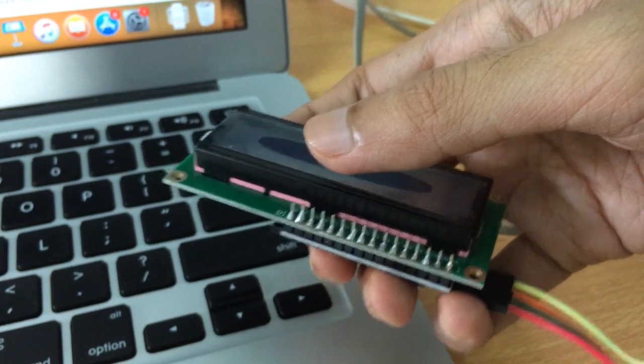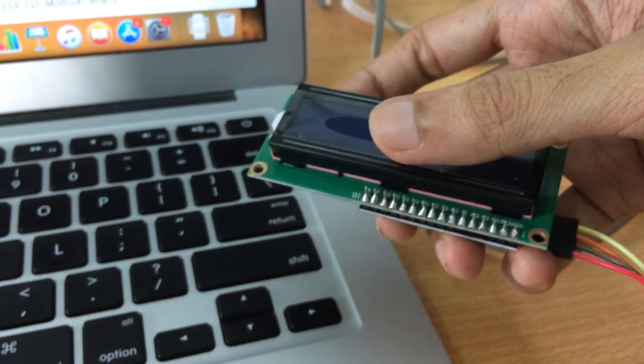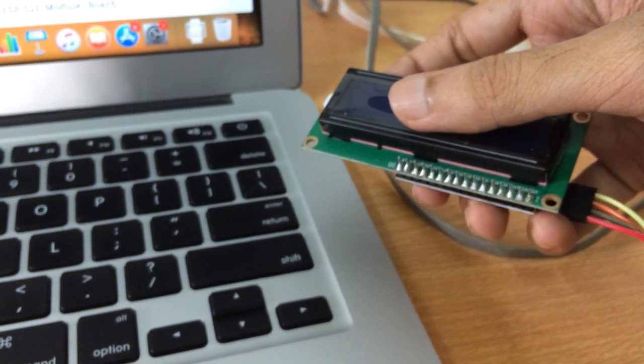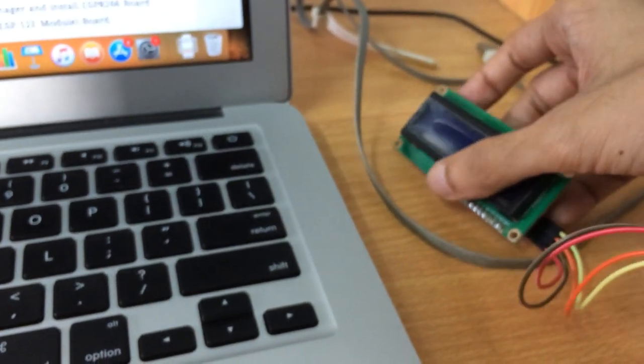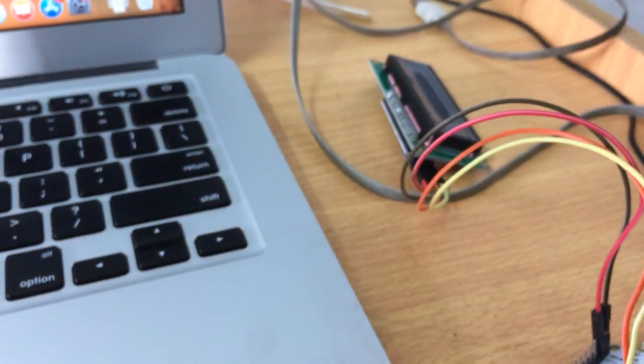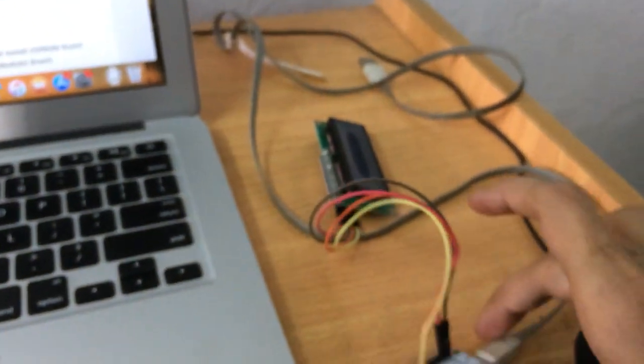If you are not comfortable soldering yourself, then you can just go to an electric shop in the market and they will solder this for you at a very nominal charge. So that's for the LCD.